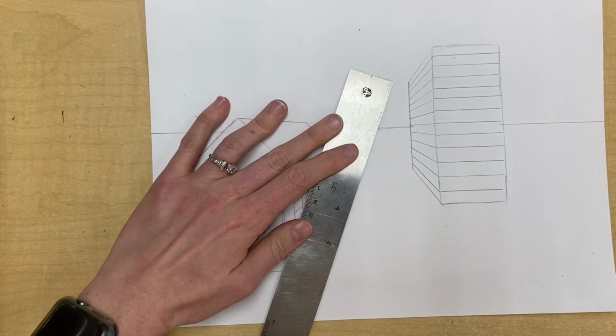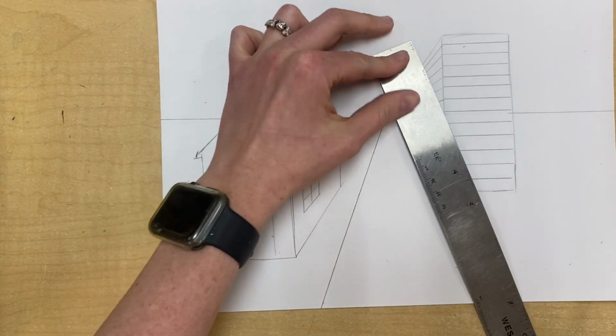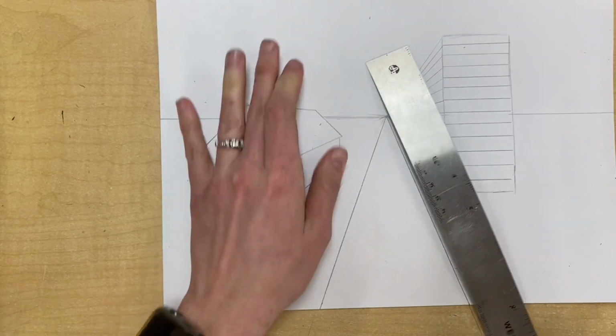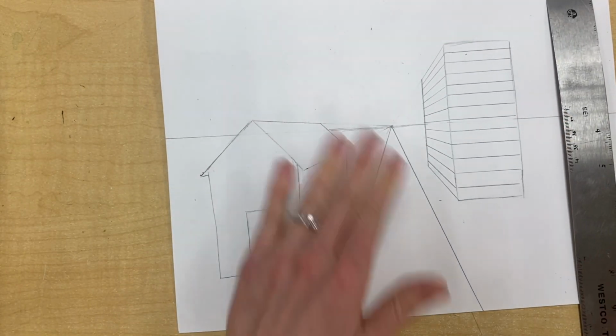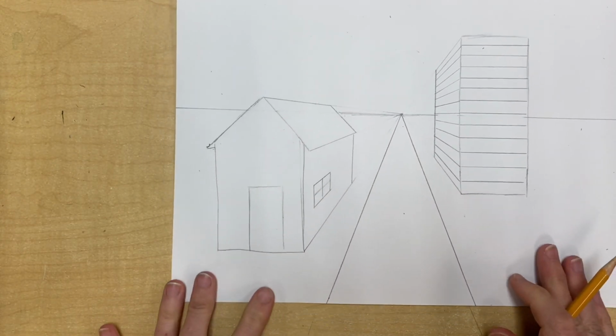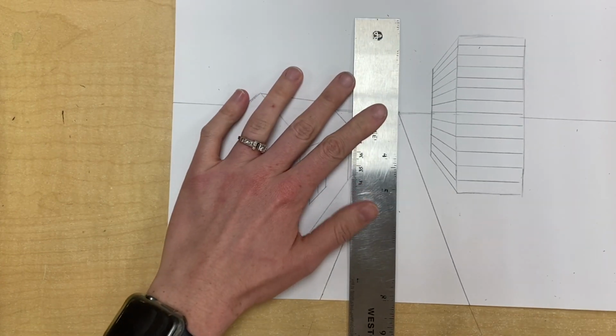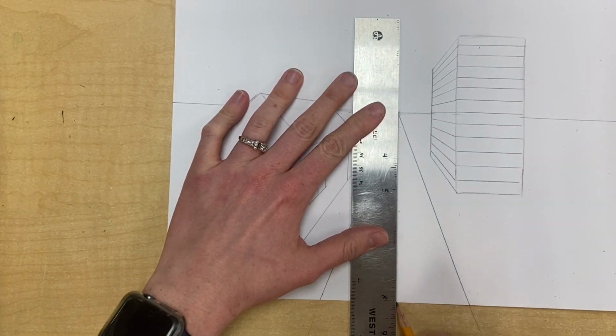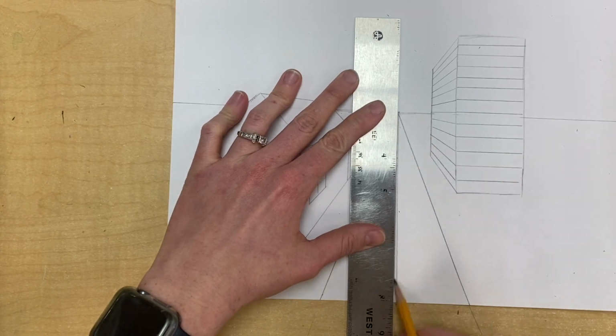Next, I decided to add a street that's going right down the middle between the house and the skyscraper. You can make it as wide as you want. Just remember, it's going to form kind of a triangle when it goes all the way to the vanishing point. Then I added a line down the middle.